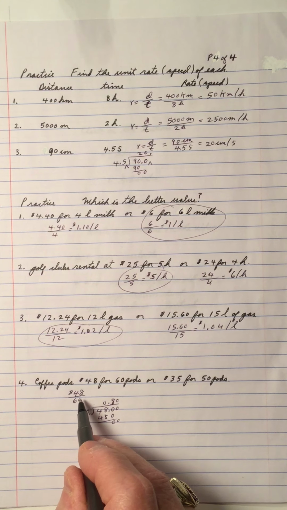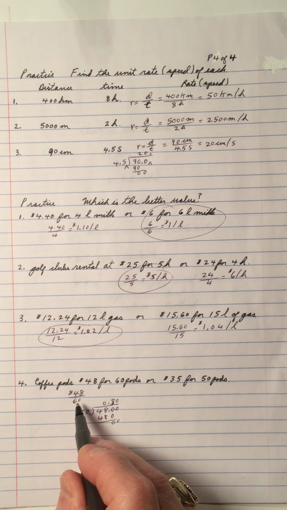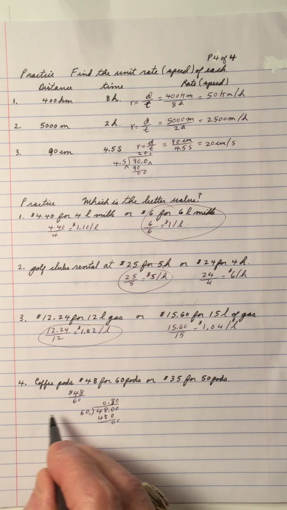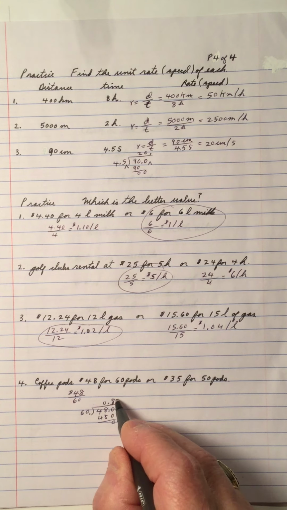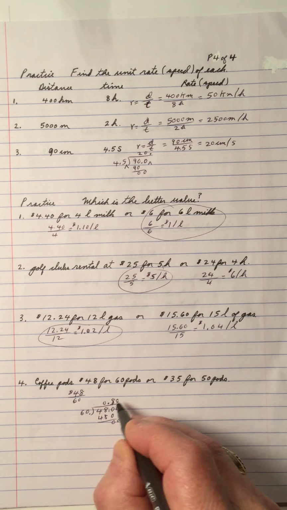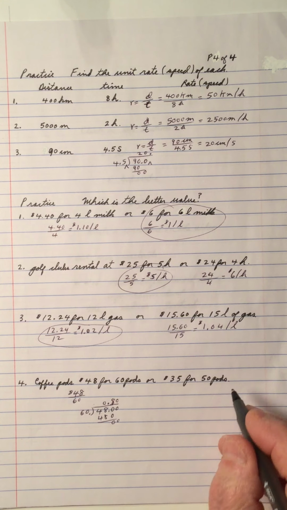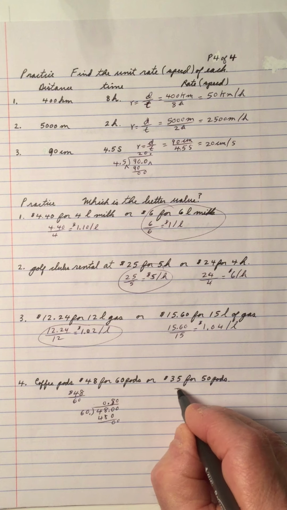Again, if you took your calculator and punched in 60 into 48, you would get decimal 8. So that's 80 cents.